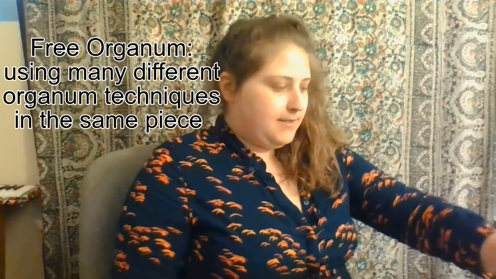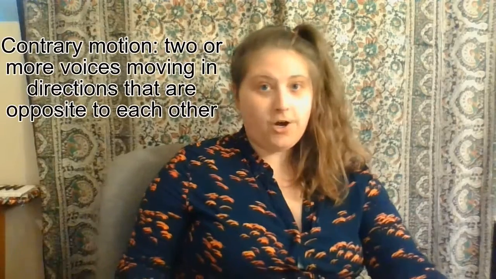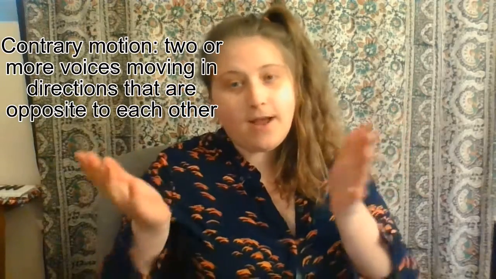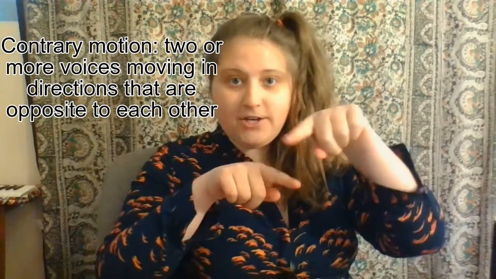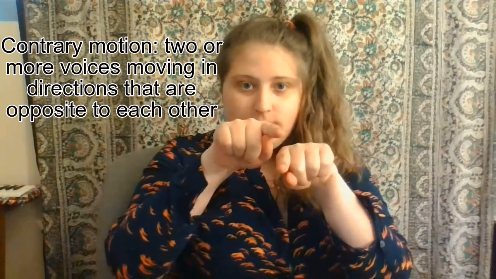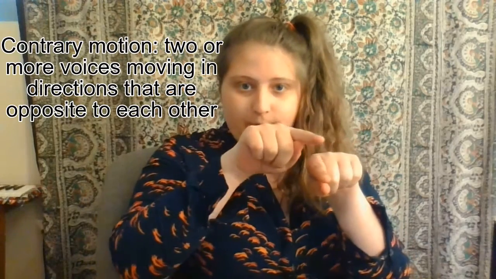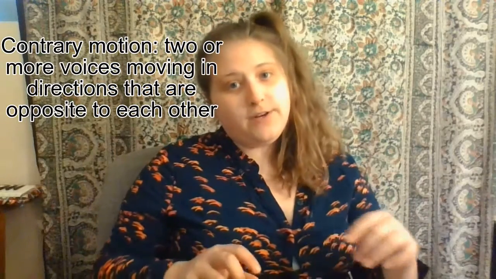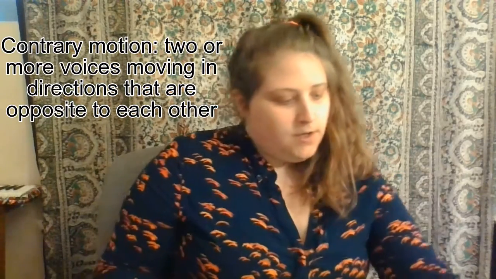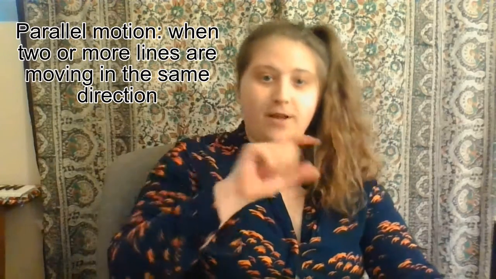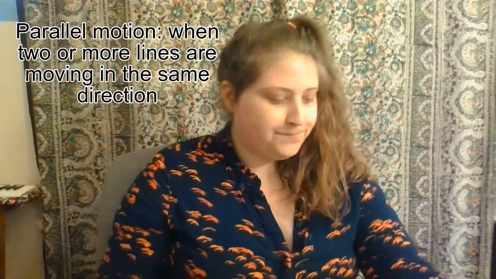All right. The next term I have here is contrary motion. Contrary motion is when you have two or many lines that are moving in directions that are contrary to each other. So say you have two lines of music. These are the two notes going along. They're in parallel motion right now. Now they're in contrary motion. One's going up and the other one's going down, or vice versa, like this. And the next vocab word I have here is parallel motion. Parallel motion, again, is when the two lines are moving parallel to each other.